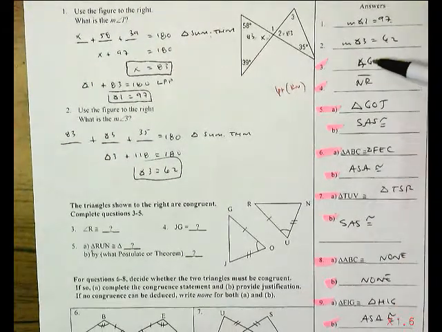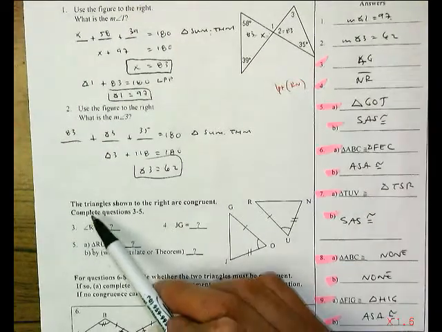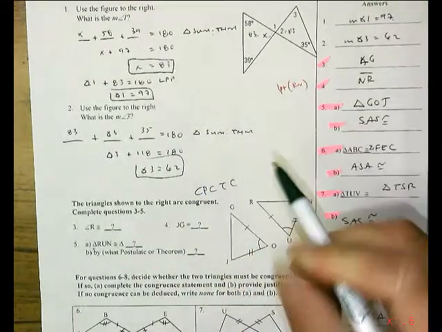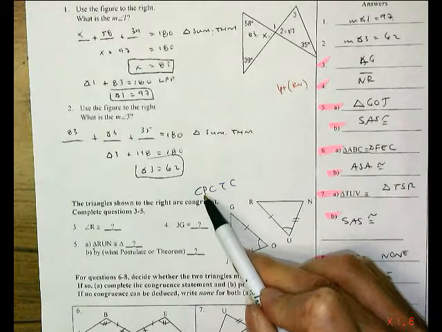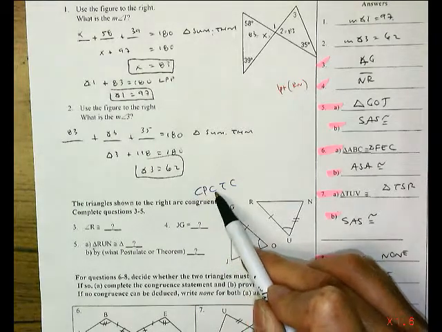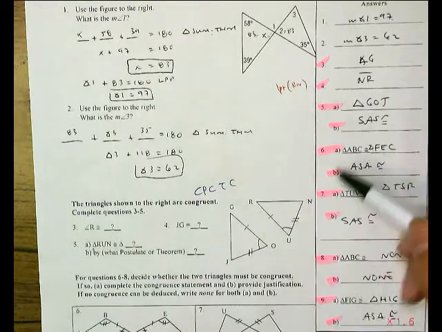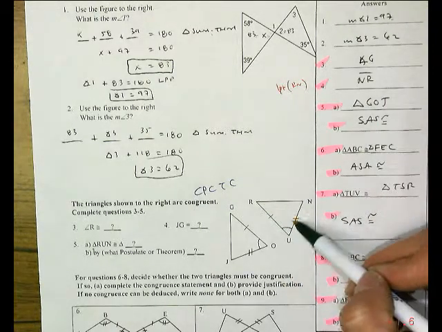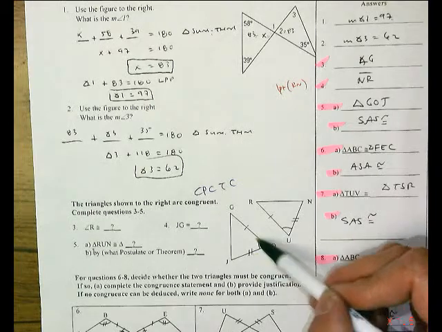Question number 3. The triangles shown to the right are congruent, so I'm going to use CPCTC, corresponding parts. The parts, both angles and sides of congruent triangles, are also congruent, so R has nothing, 2, then 1, then 2, then 1, that's G.